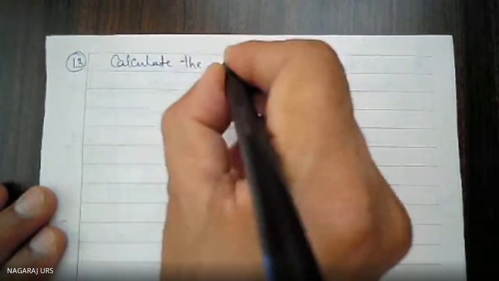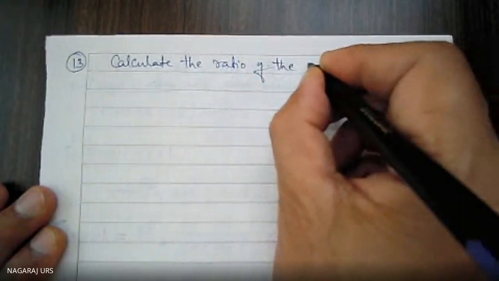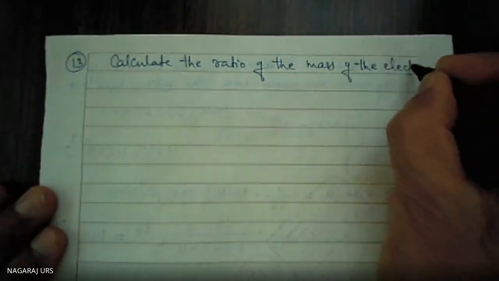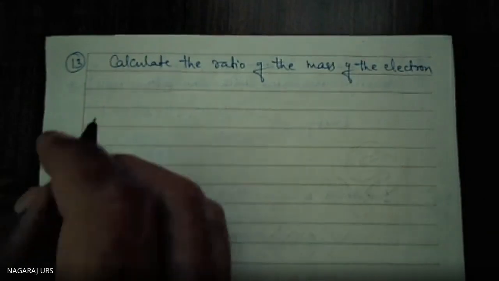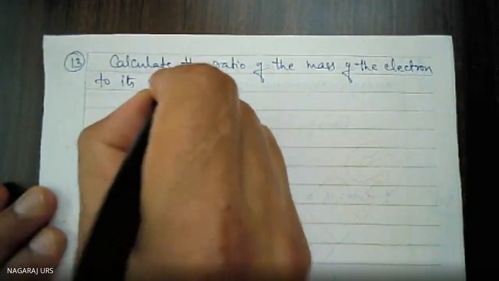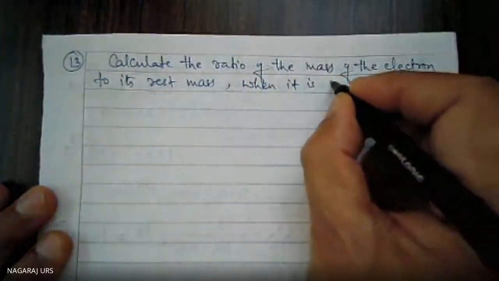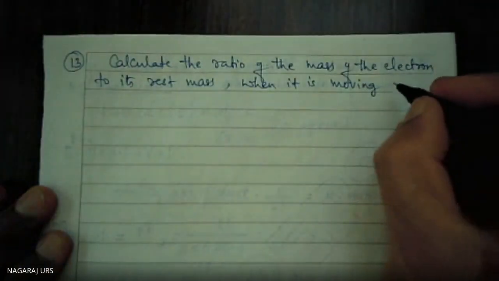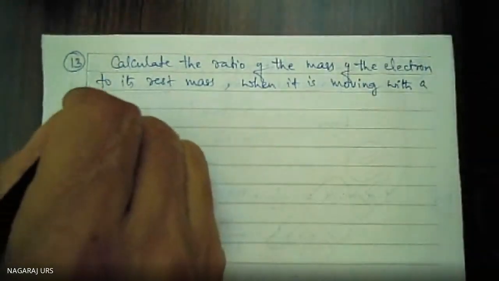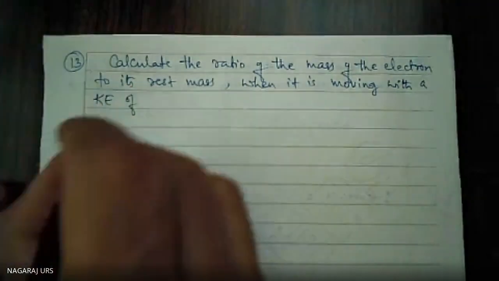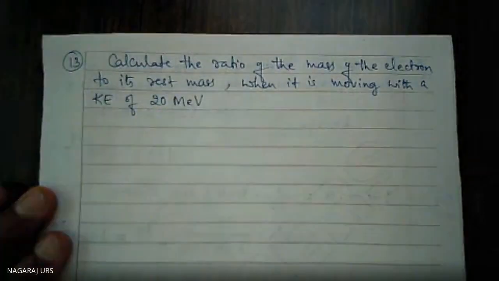Question number 13. Write this. Calculate the ratio of the mass of the electron to its rest mass when it is moving with a kinetic energy of 20 MeV, million electron volts.